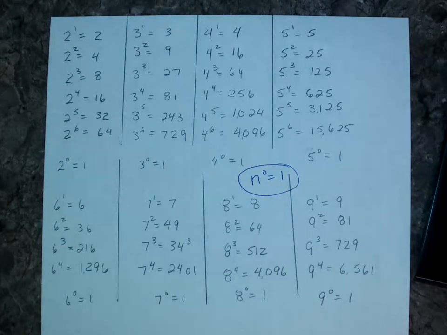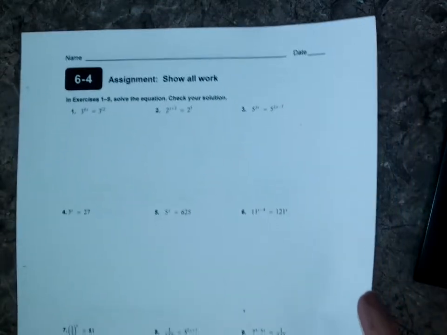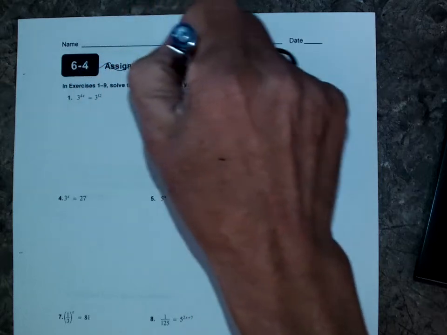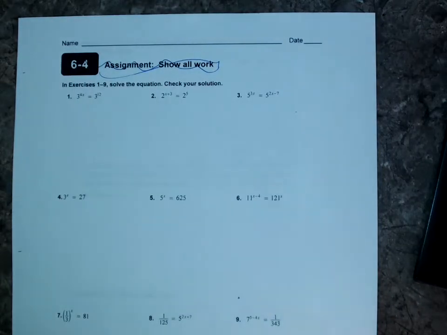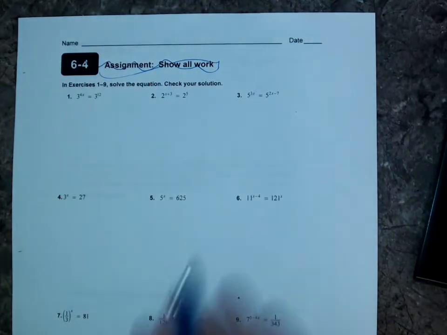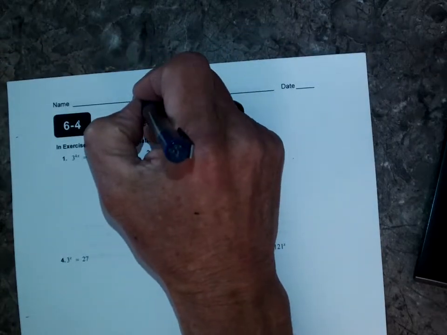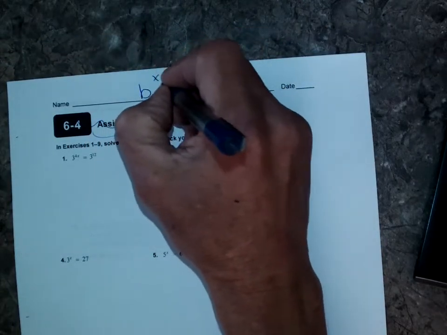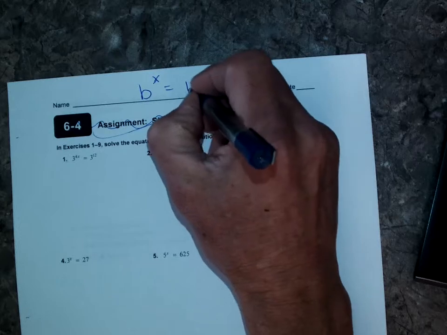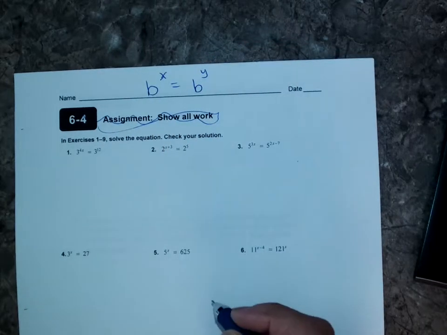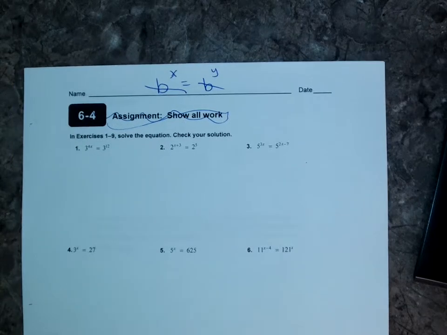So let's take a look at some of these, and I'll go through this slowly with you. It says assignment, but it is not our assignment. Our assignment's really out of our workbook. So anyway, let's take a look at number 1. First of all, before we do anything, if we have the same base equal to the same base, then we just cross off the bases and solve.